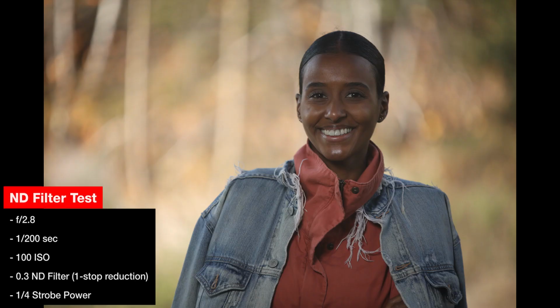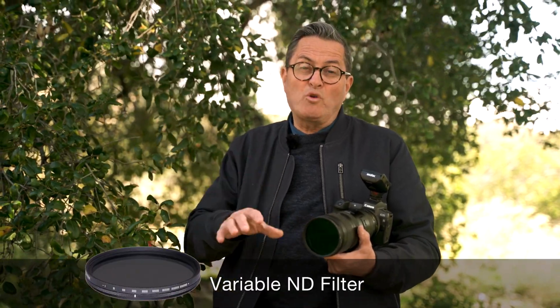Yeah, it's not quite as bright as I'd like on her face. I cut the power in half. I may get just a little extra here. But you get the point. The point of the matter is the ND is going to affect both the power of the strobe, making it darker or brighter, as well as the background. So it's very easy. I'm simply changing the ND filter to give myself more or less exposure.